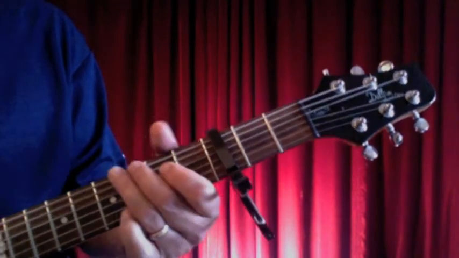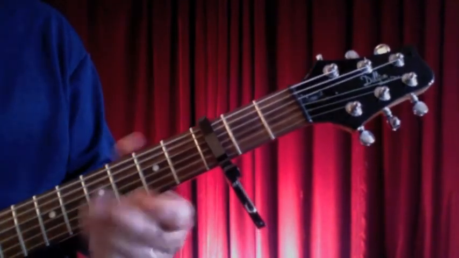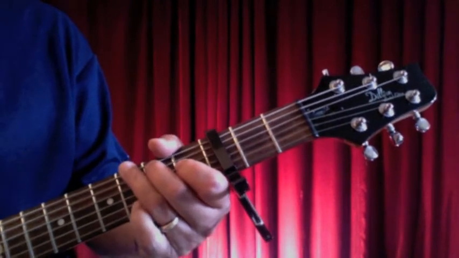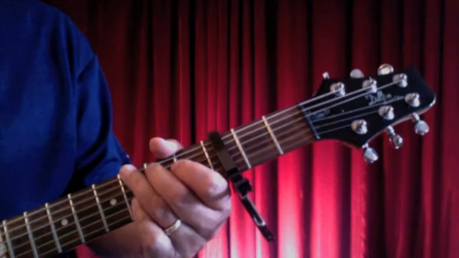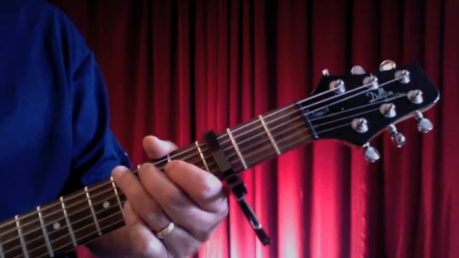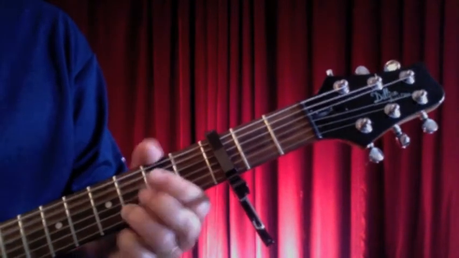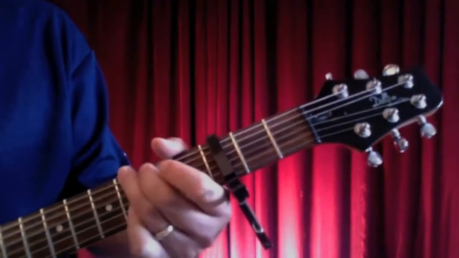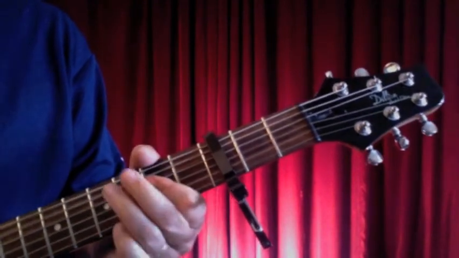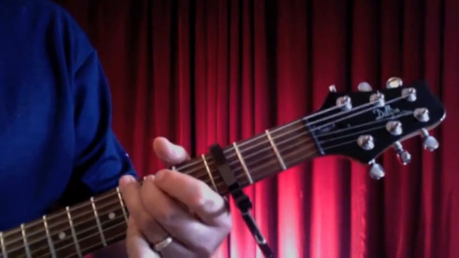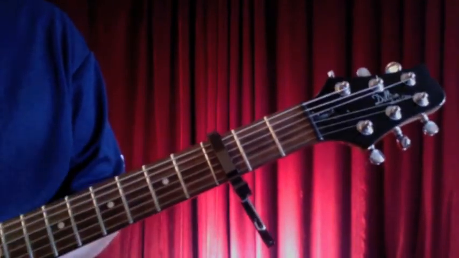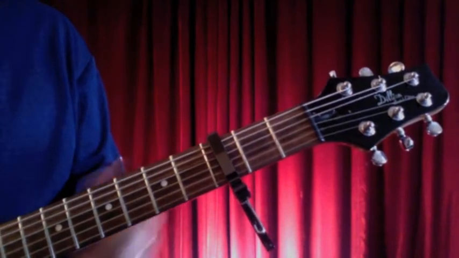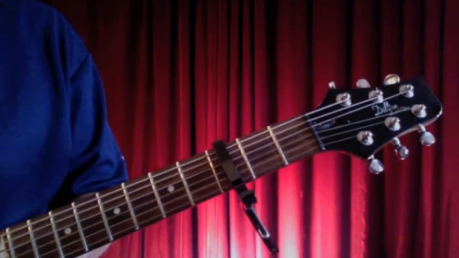Then I'm also going to have this other style that enters into the song, which is a strumming thing, and I'll show you that in a minute. That means when I play the G and the D and the A, I might do some strumming with them like this. We'll get to that strumming pattern, and we'll get to the picking pattern for those 3 chords.